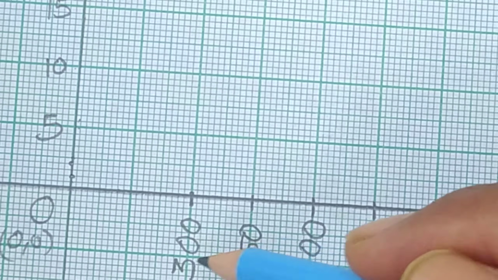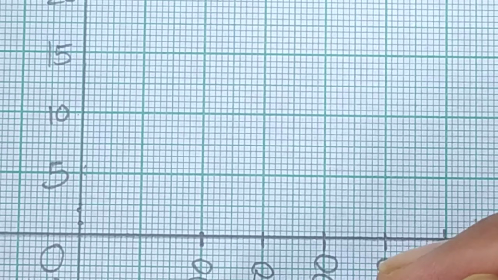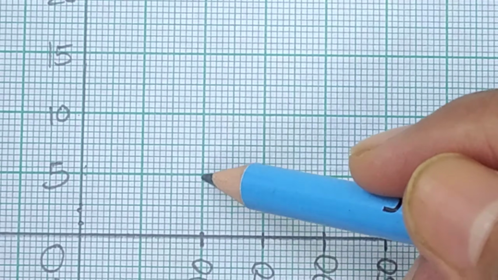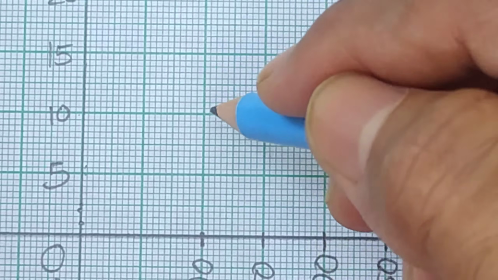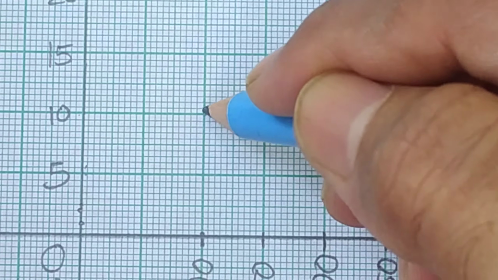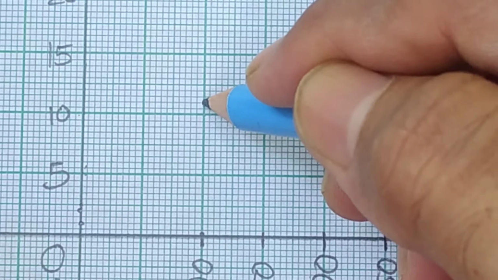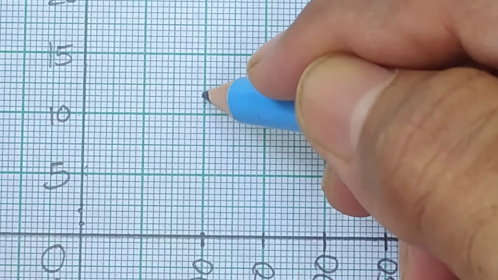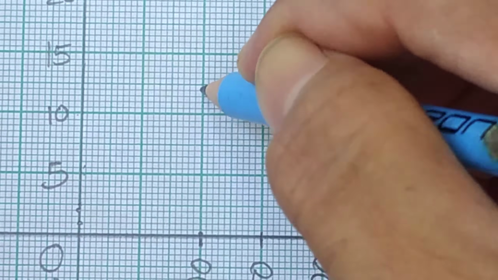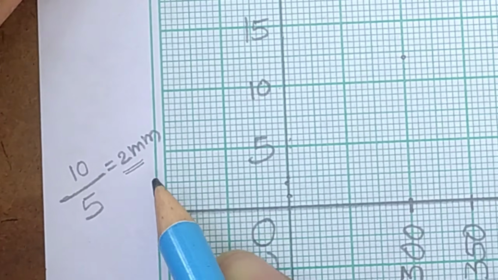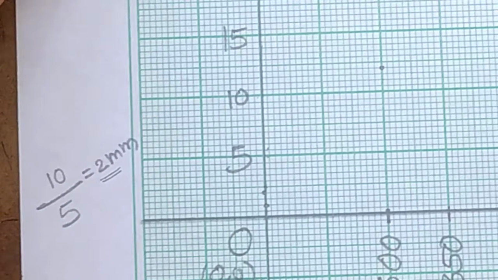See this 300, we can count. This is 5, 10. Here you see this, leave one line and go here, this is 11. Leave one here and go here, this is 12. So you can understand that here each one indicates 2 mm, which indicates 1 unit.